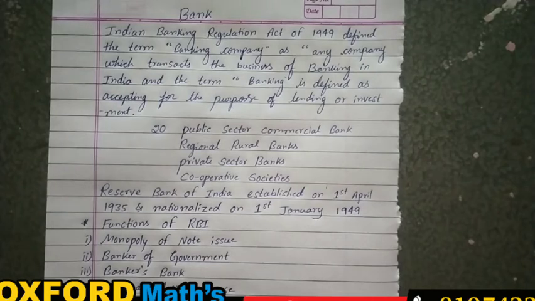Bankers to a government. Whenever the central government or the state government needs money for exchange of tax or the charges, either at the time of payments, or at the time of natural calamities, sudden money will be printed and given by the RBI itself. So that's why it is also called the banker of government. Government in a bank ಯಾವುದು RBI.